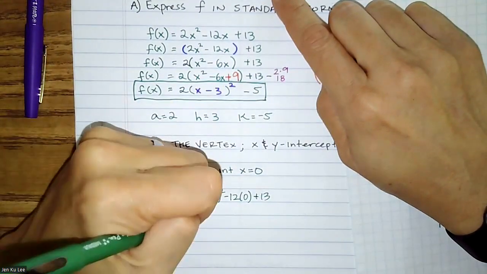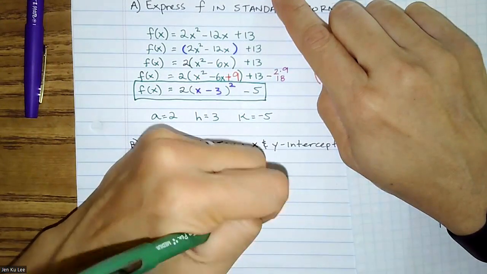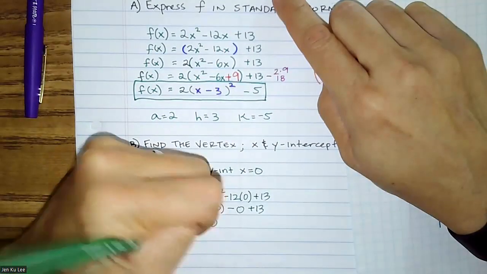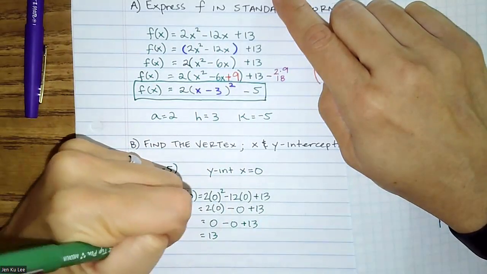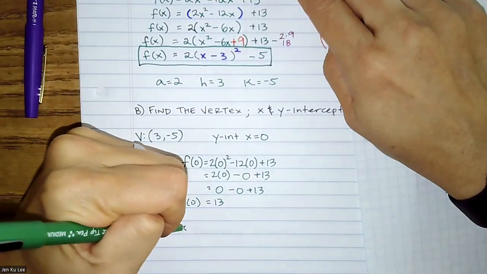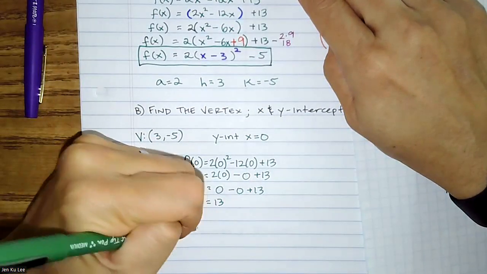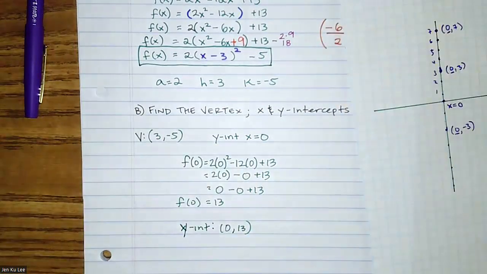If you simplify this out, that's 2 times 0 minus 0 plus 13. 2 times 0 is 0, minus 0, plus 13. That's just 13. f(0) equals 13. So I have my y-intercept as (0, 13).